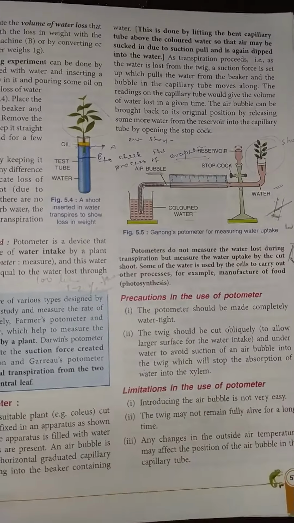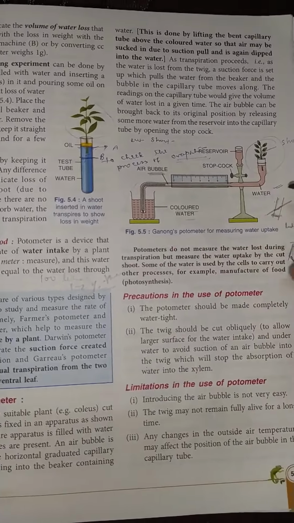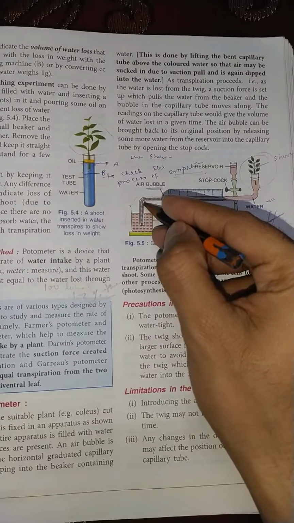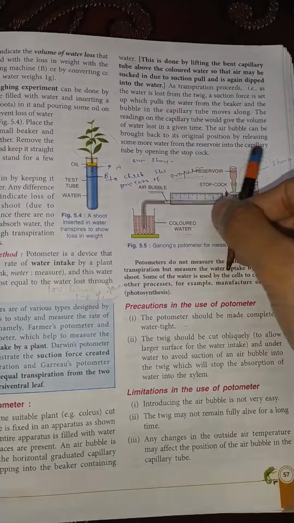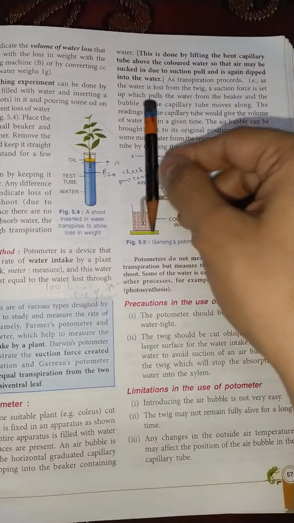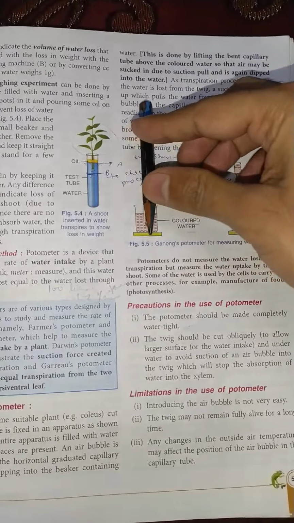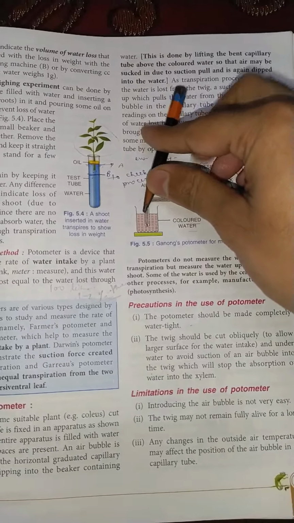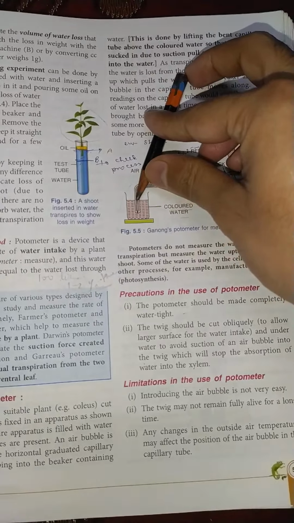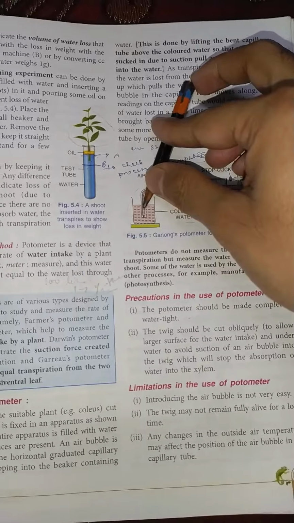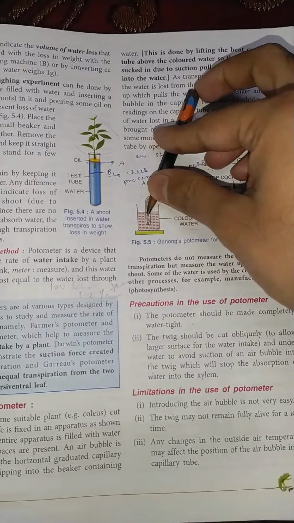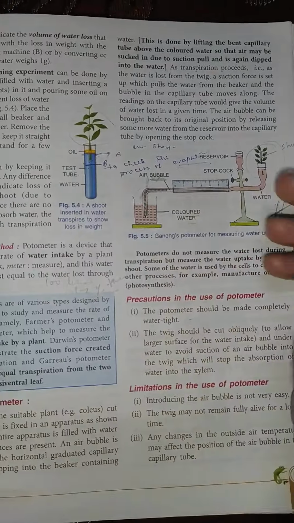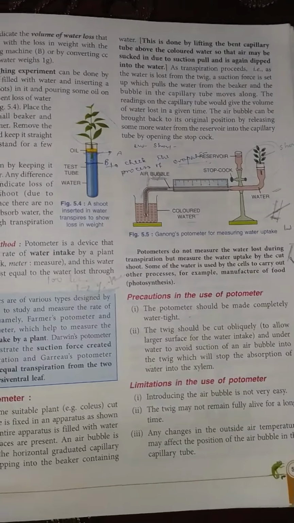One more thing: after taking the shoot, you have to introduce an air bubble in the capillary tube. How will you introduce it? Just lift this capillary tube and bend it. Concentrate here. This is the capillary tube. Let us understand that this pencil is the capillary tube. Just take it out from the water, and bend it slightly on the surface of the water. Bend it so that half of the capillary tube remains in the water and half goes into the air, so that air enters inside. After that you will dip it again. So the air bubble is inserted, and now we will keep this whole setup for our experiment.